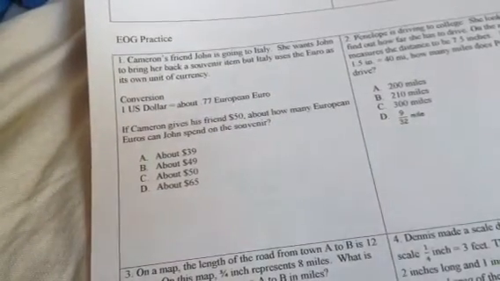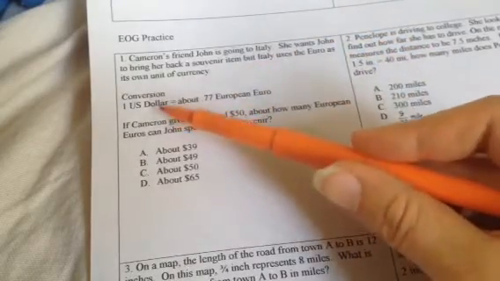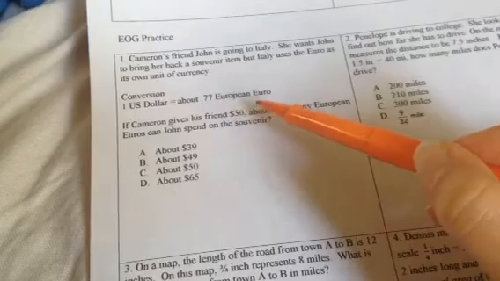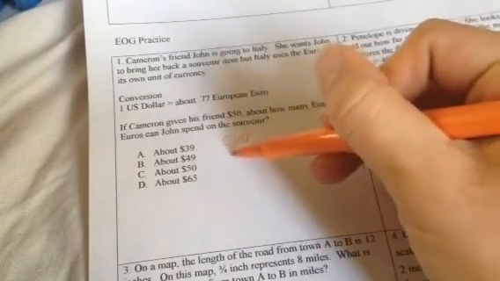Alright, this video is going to help you with the last four problems that are like EOG problems. So the first one, we're looking at someone going to Italy. They are comparing the US dollar to what the euro is worth. So what we're going to do is use this as if it was like a scale model, like we did on those other problems. So we're comparing the euro to the dollar.